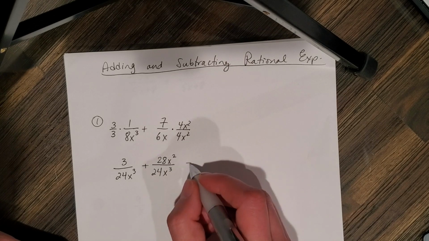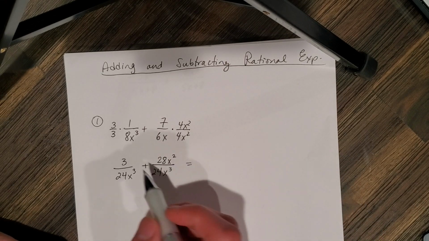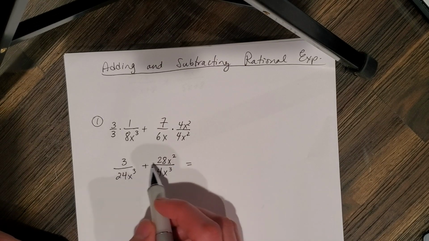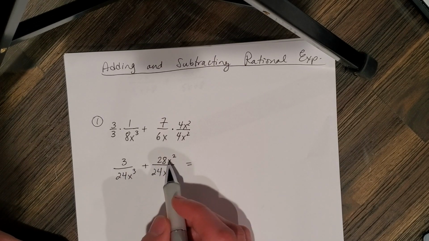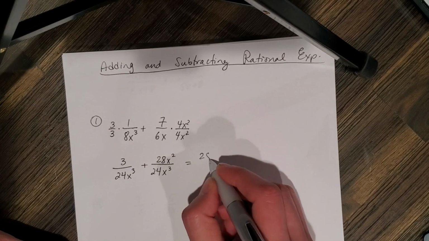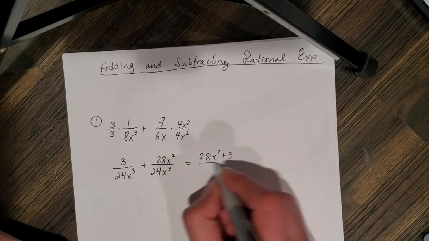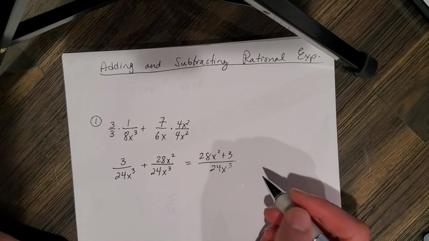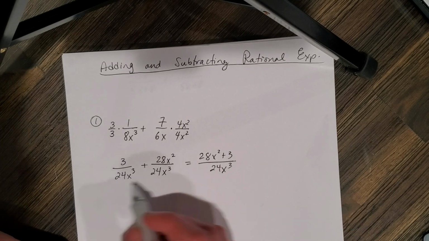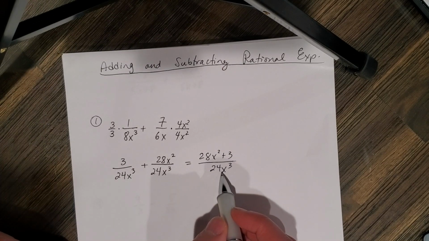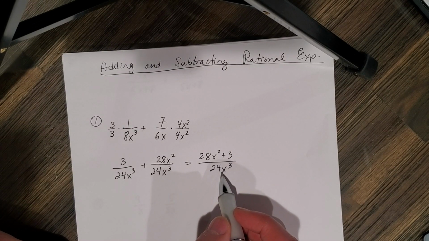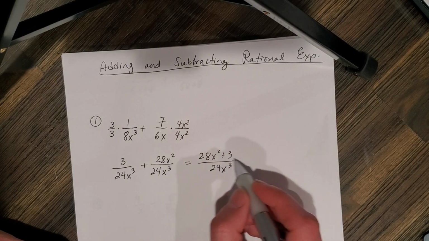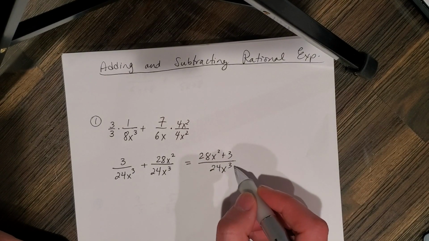Now, we're going to go ahead and add, but notice here we must have like terms in order to actually combine these. Since they are not like terms, that means this is just going to be 28x squared plus 3, over what? Over 24x cubed. Remember that when we are adding fractions, the denominator just gets carried over. The denominator remains the same. So this would be my answer, 28x to the second power plus 3 all over 24x to the third.